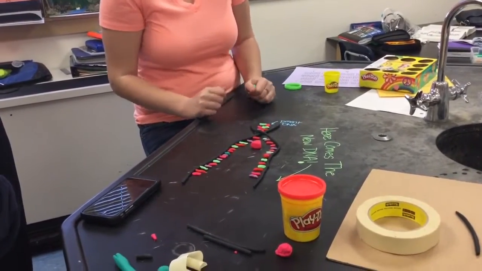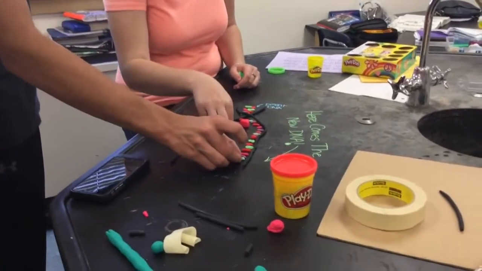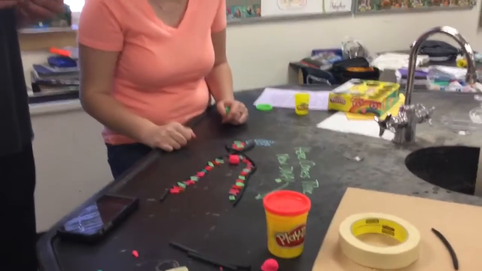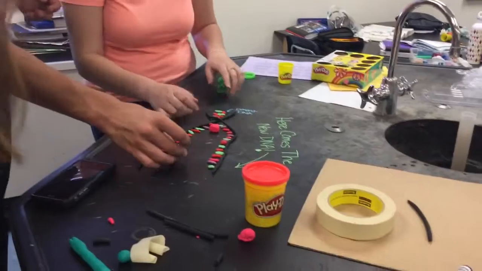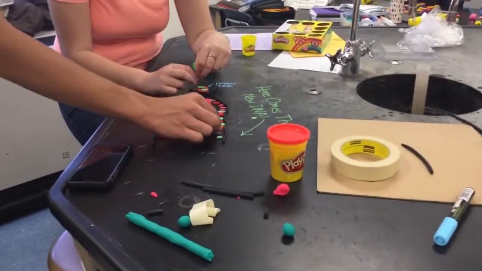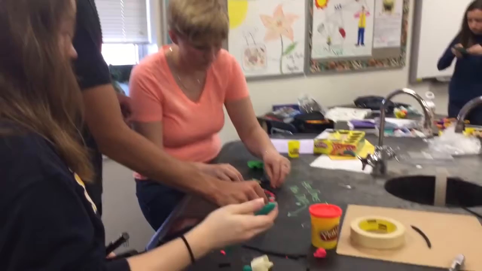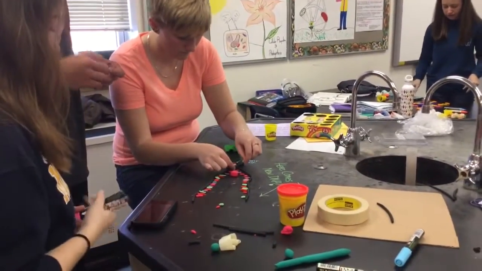Make this orange line. Yeah, green and pink, and then red and purple. Oh my god. So do you guys have a video shot yet, or are you still working?